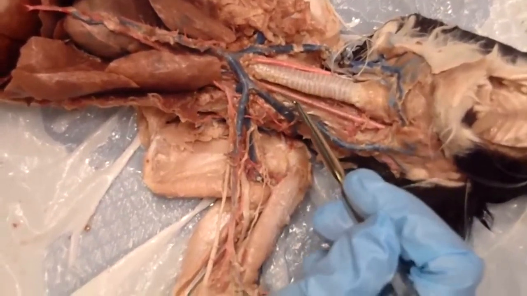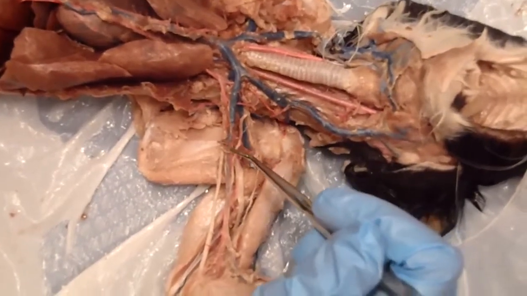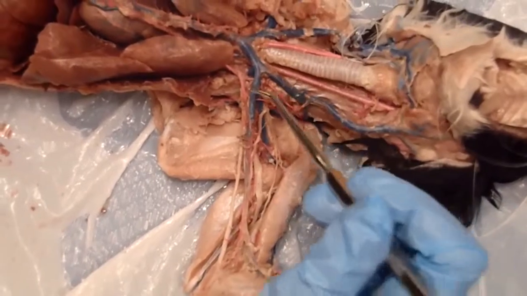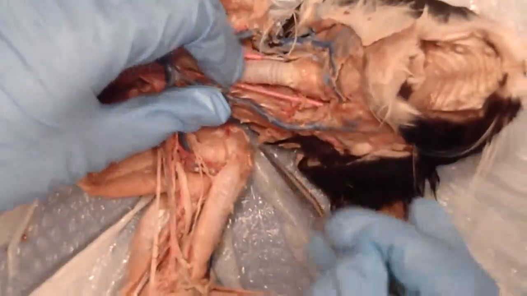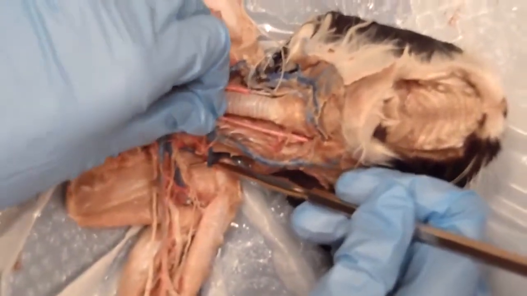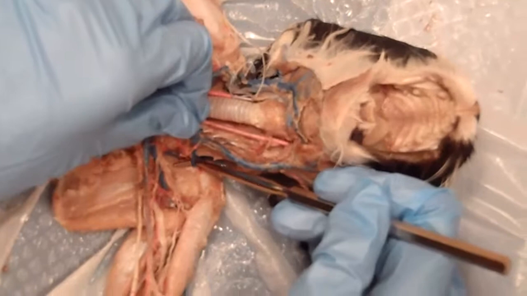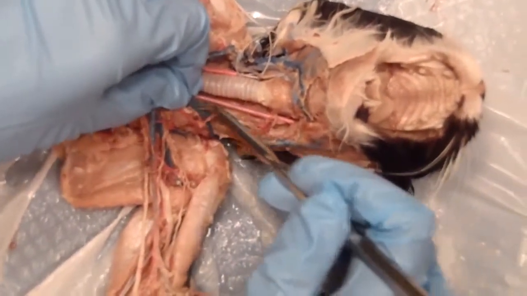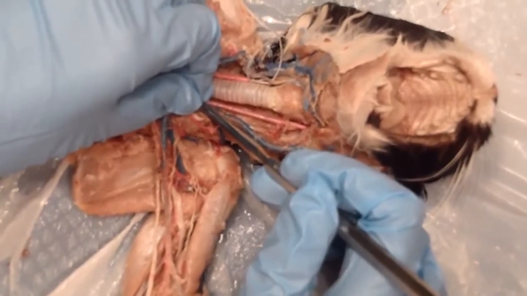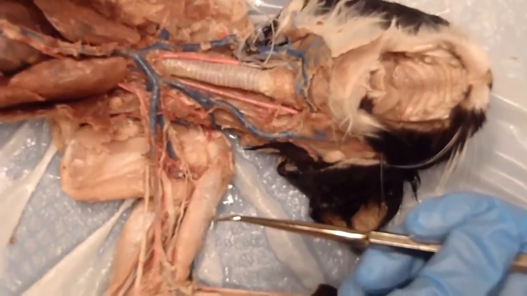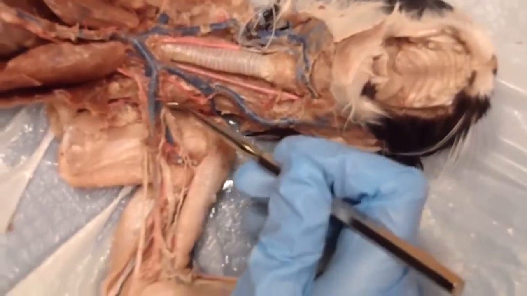Then we have the transverse scapular vein. And the transverse scapular vein is found right over here. Then we have the right subclavian vein, right next to that, right here. And then we have the right axillary vein, which is found right down here.